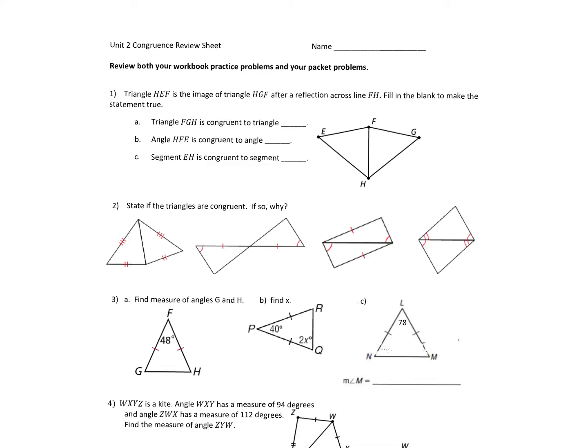Hi, Geometry, this is our review sheet. So let's take a look at number 1. It says that triangle HEF, that's the one on the left, is the image of triangle HGF, that's the one on the right, by a reflection. So I know that they're congruent.